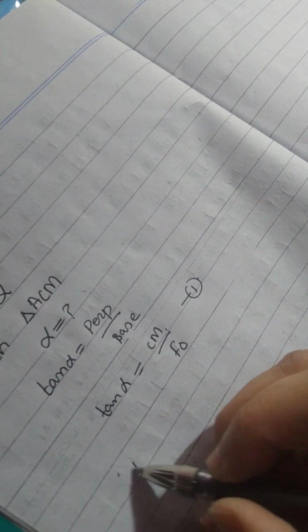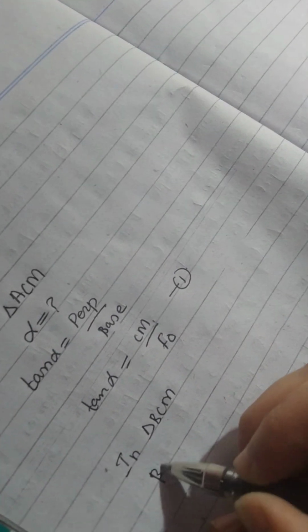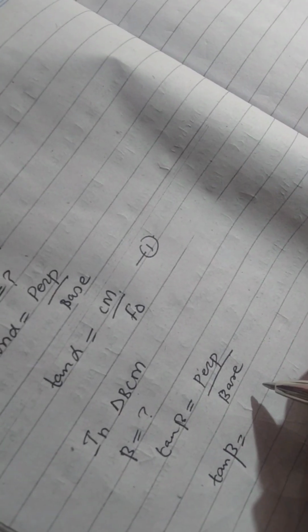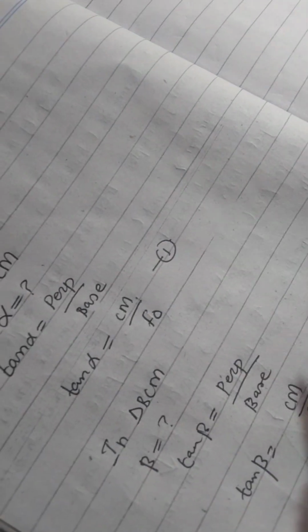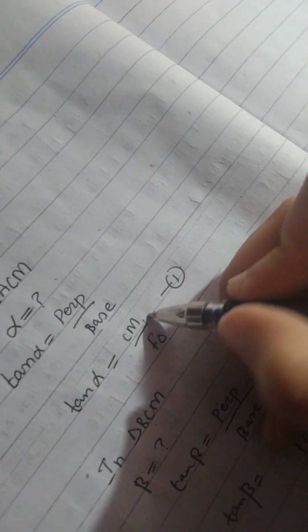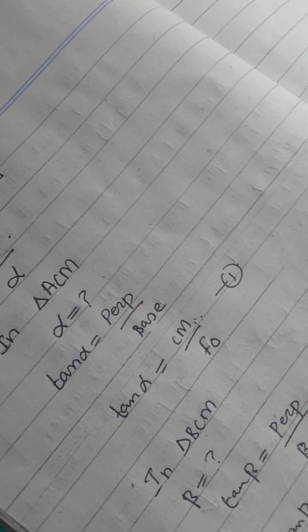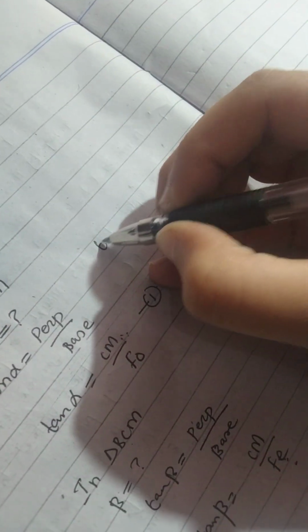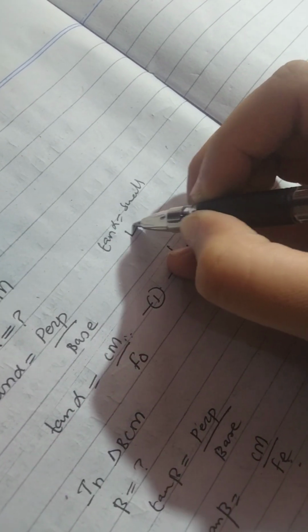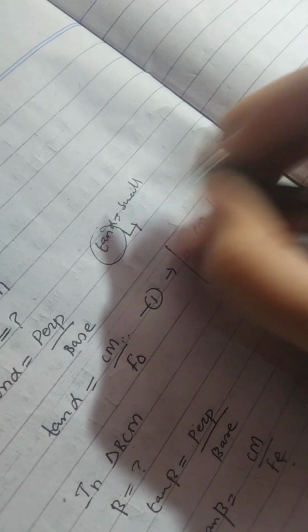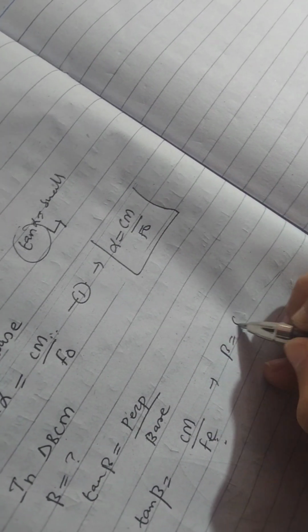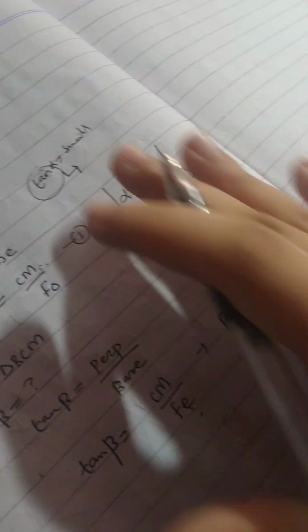Basically this is now in angle BCM, so we have to find the beta. So tan beta is equal to perpendicular upon base. Tan beta is equal to, now here it is equal to CM upon FE. So now we will compare these both equations, and we will put these both equations in this formula. Now basically what will happen, tan alpha will become alpha is equal to CM upon F naught. Why? Because when the value of tan alpha is very small, then the tan is equal to the angle. That's why. So it will be like this, and here it will be like beta is equal to CM upon FE, right?